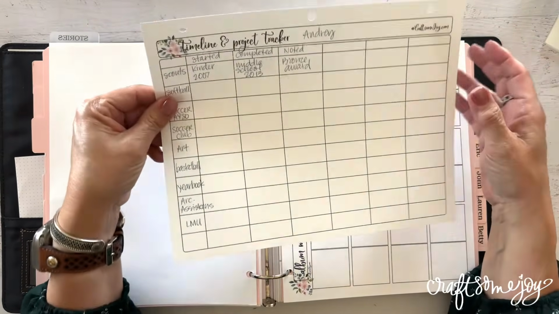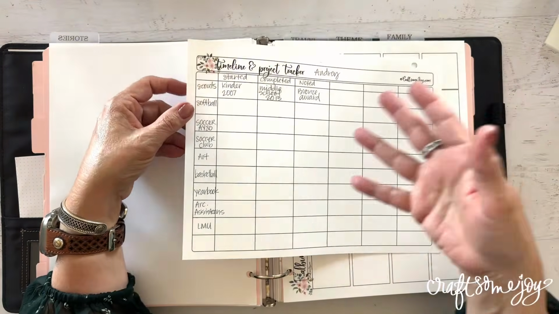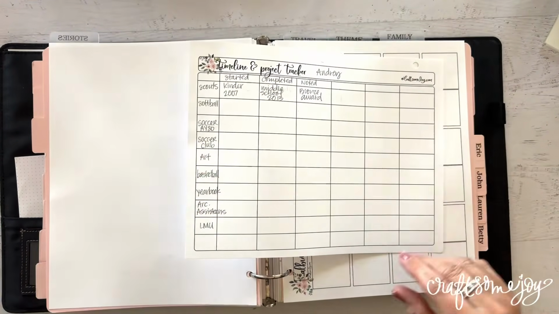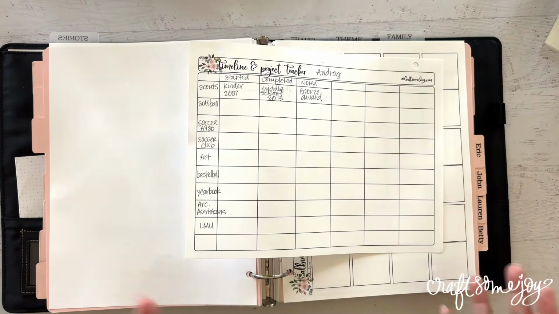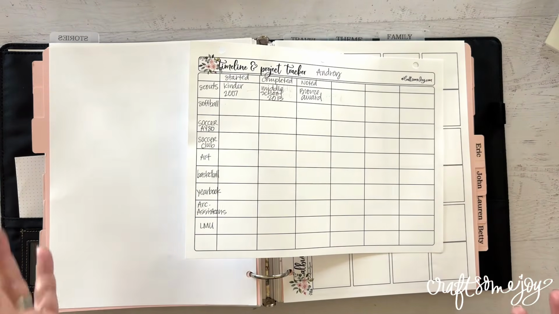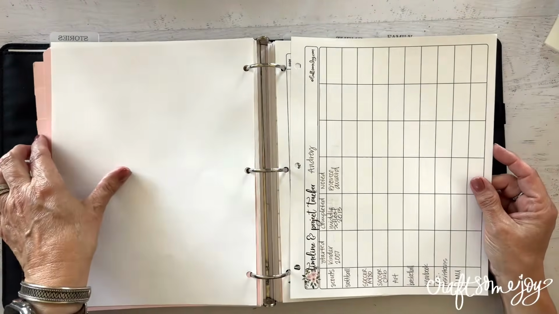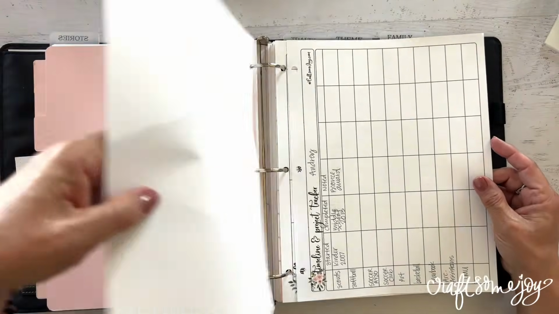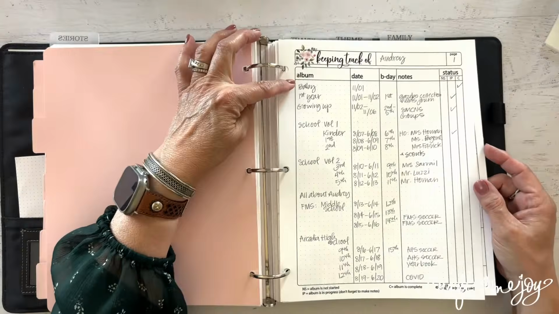Kind of fun. And Amy says she uses the timeline tracker for everyone. So is that how you use it as well, Amy? There's just a lot of different boxes, and you can put a lot of different things in those boxes. So one thing is having a visual representation. This is wonderful.